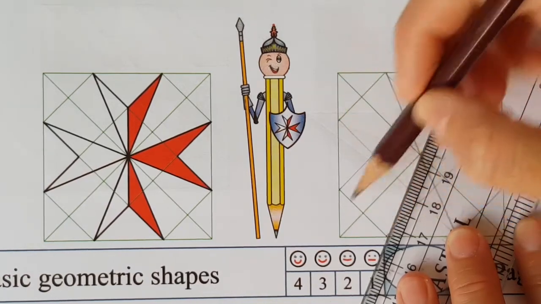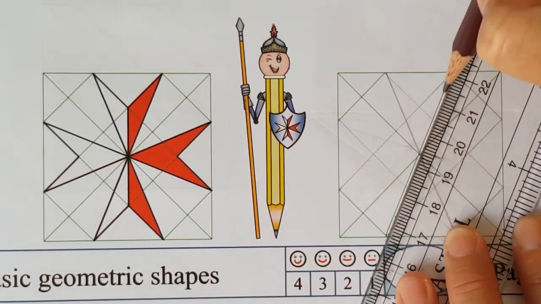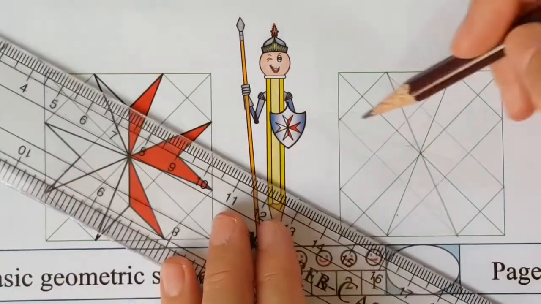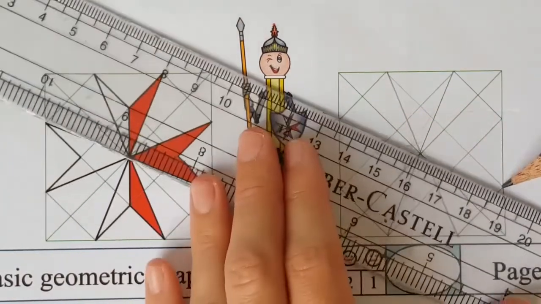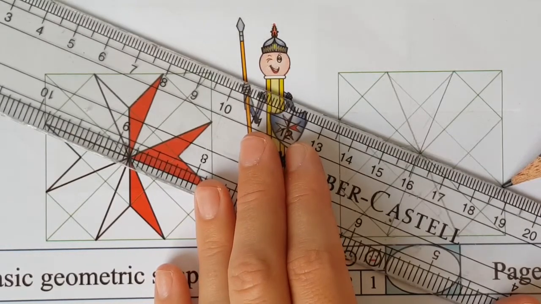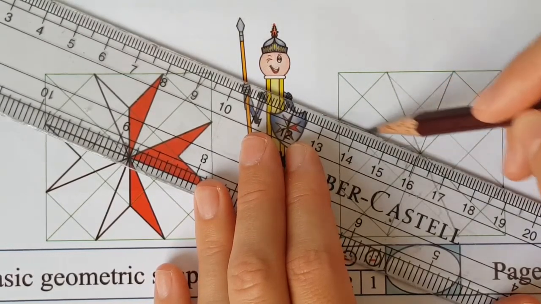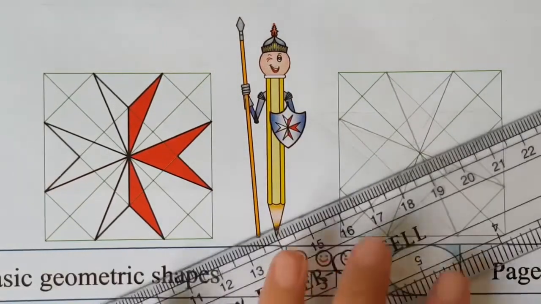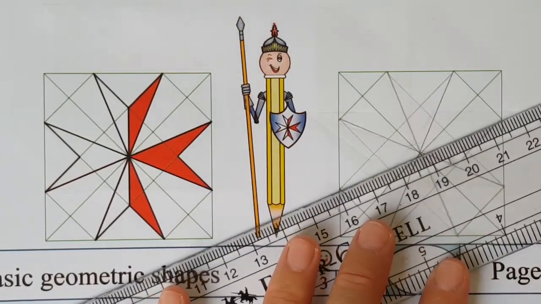So this time we're connecting the corners, so one corner to the one it is facing. This time we're connecting corners rather than the edges of the sides.